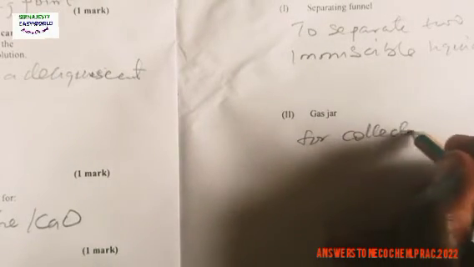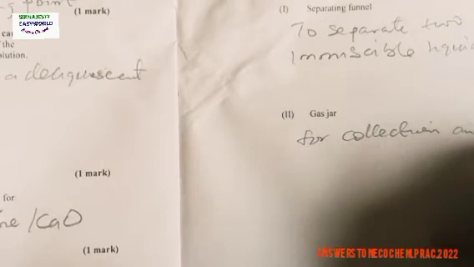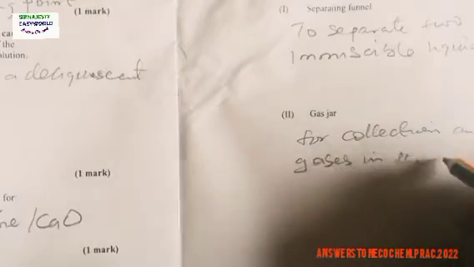Then give one use of each of the following apparatus in the laboratory. Separating funnel. It is used to separate two or more immiscible liquids, not immixable, immiscible liquids, with different densities, of course, like kerosene and water. You can also watch my video here where I use the separating funnel to separate a mixture of paraffin and water, kerosene and water. Then one use of gas jar. Gas jar is used to collect and store gas, for the collection and the storage of gases in the laboratory.